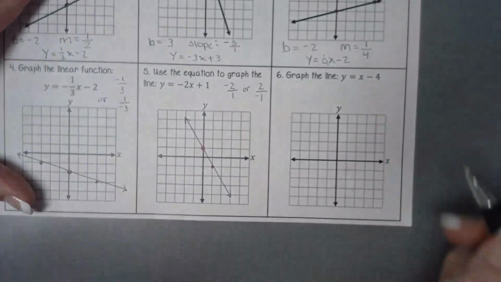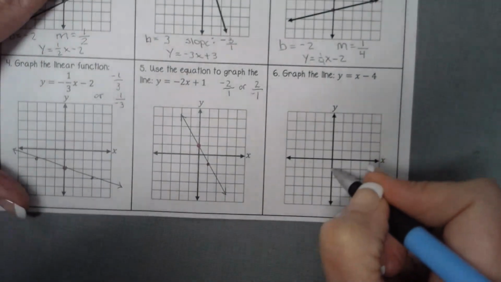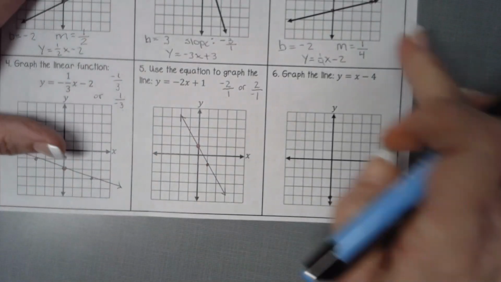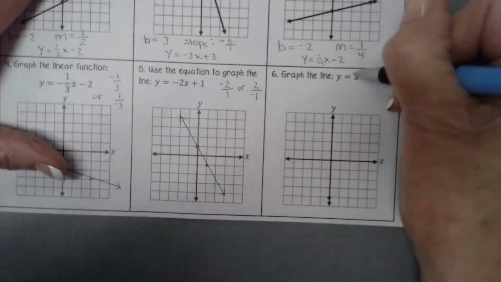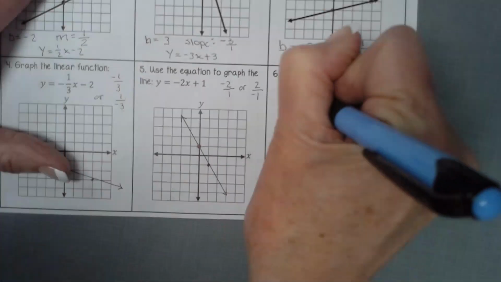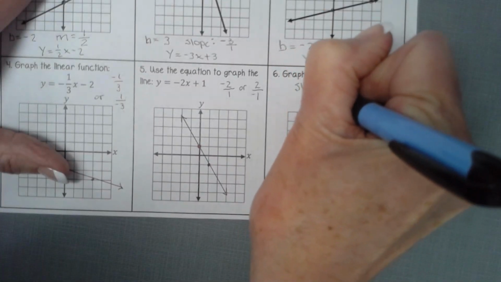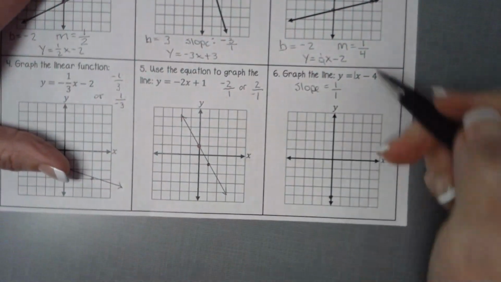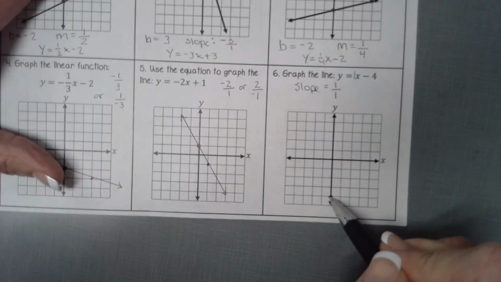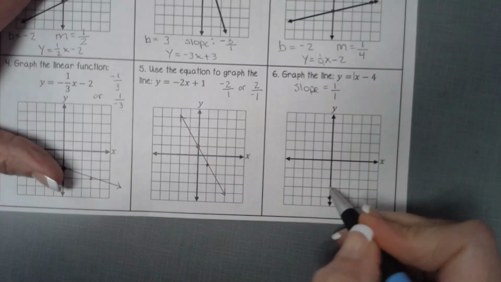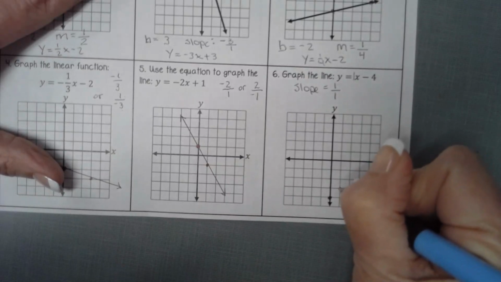Y-intercept is -4, excuse me. And it may appear that there's no slope, but there is. There is an understood 1 in front of that x. So your slope is 1. And keep in mind, if I wrote that as a fraction, I would put a 1 underneath. So from my y-intercept, I'm going to rise 1 and run 1. Rise 1 and run 1.